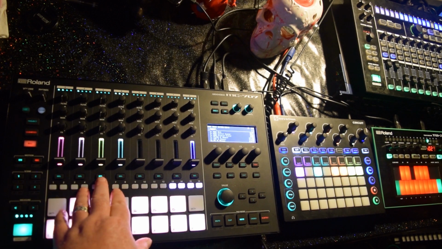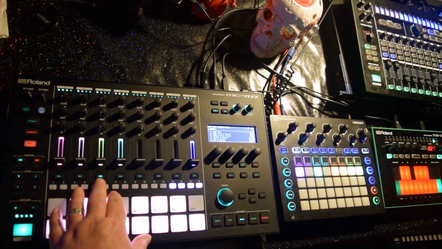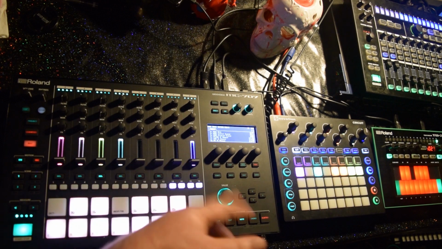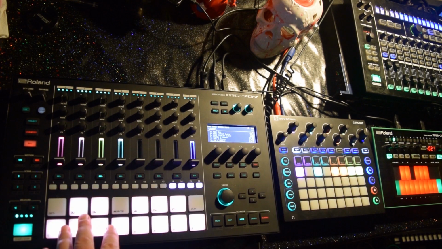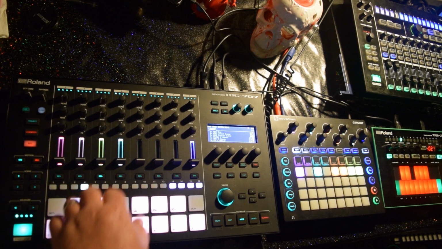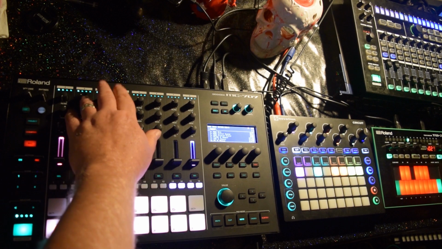Track 3 is controlling the TB-3, which has no way of recording or sequencing its own automation changes. This is running its own sequence internally. But here we have the filter on 71 for resonance.